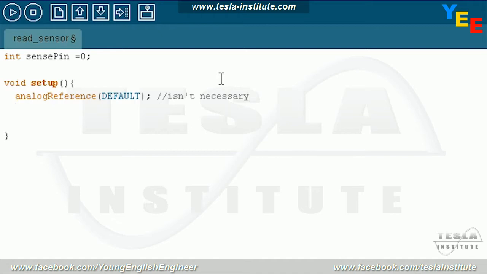And we'll want to print this to the screen, so let's set up our serial connection like we did last time. And the 9600 just means the speed at which we're communicating with the computer. 9600 baud is a pretty common value that you use.